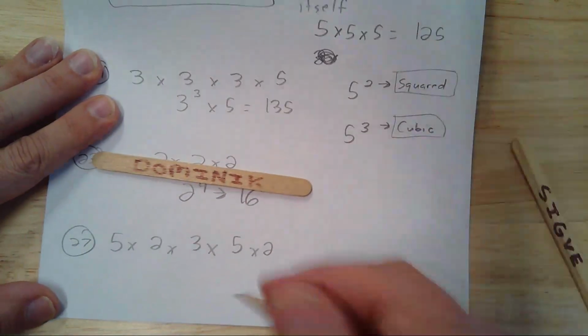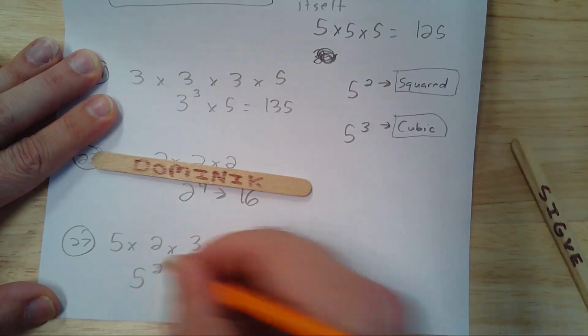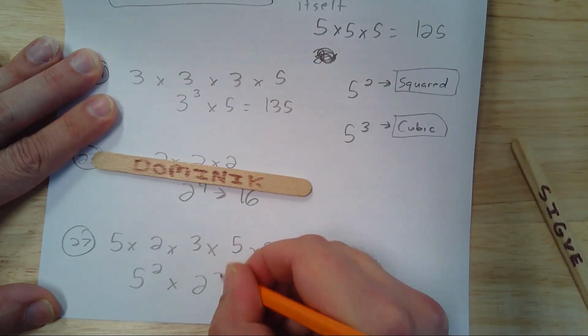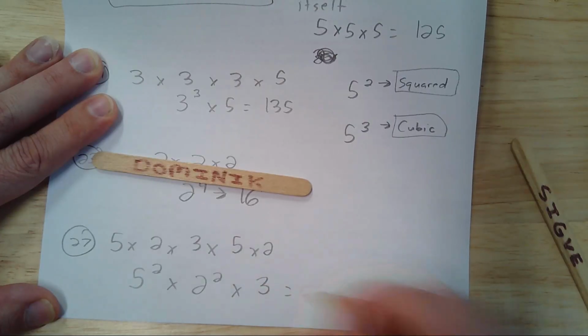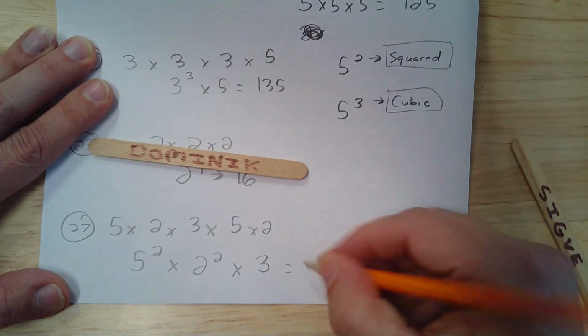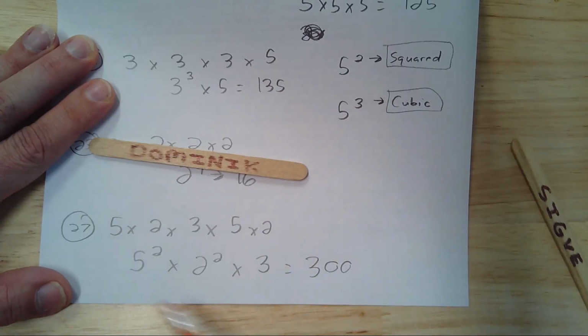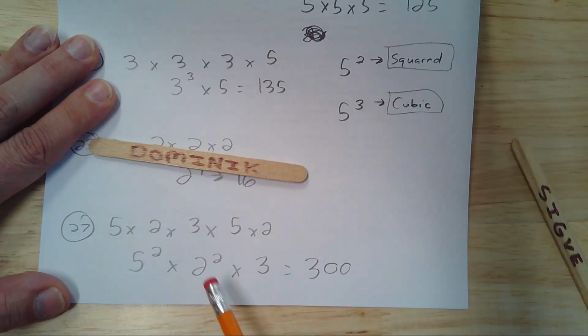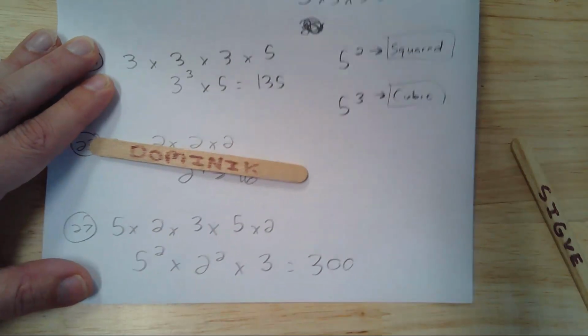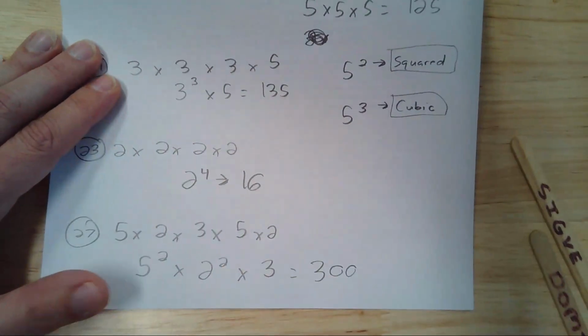5 squared times 2 squared times 3, yep, equals 300. 300, right. 25 times 4, that's 100. 100 times 3 is 300. Good. Feel good about that? All right, turn it over.